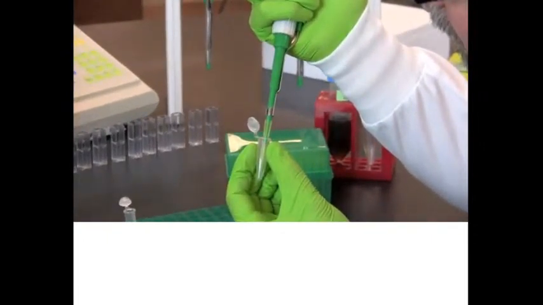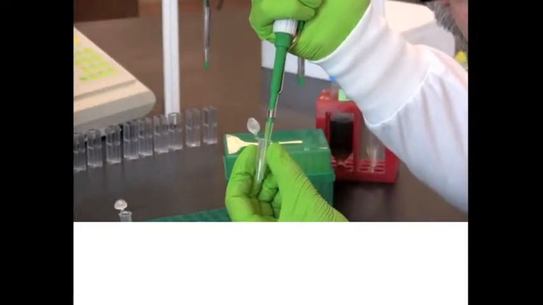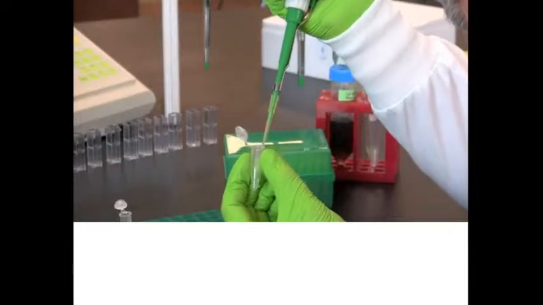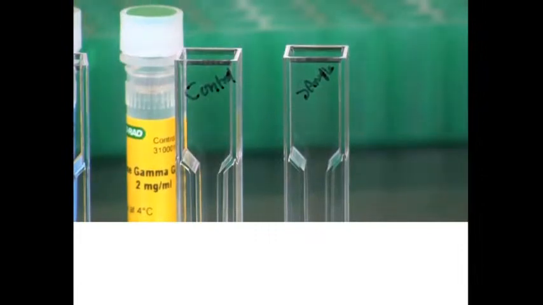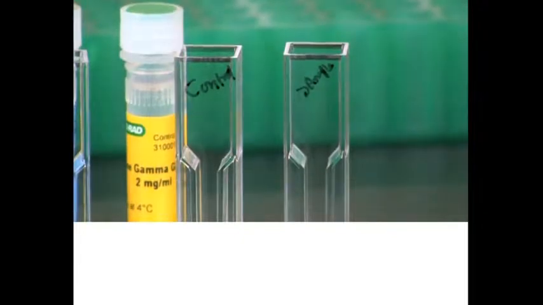Mix the milk sample and PBS by either pipetting or vortexing. This mixture has diluted the milk to 1 part in 50. Label 2 cuvettes, one control and the other sample. Do not handle the cuvette where the light passes through, and make certain your labels are well above this area.